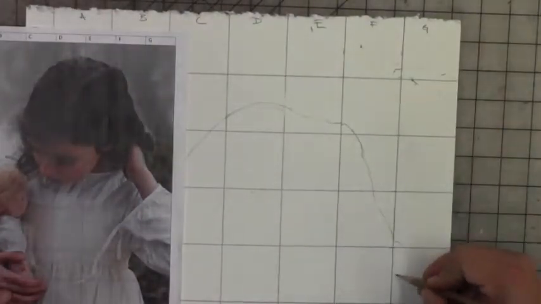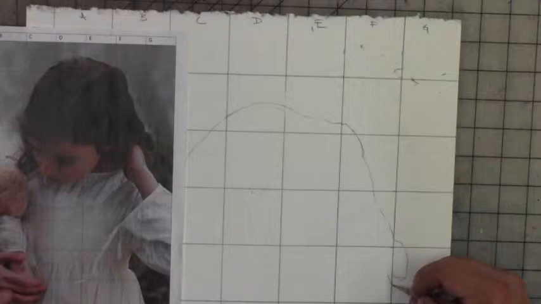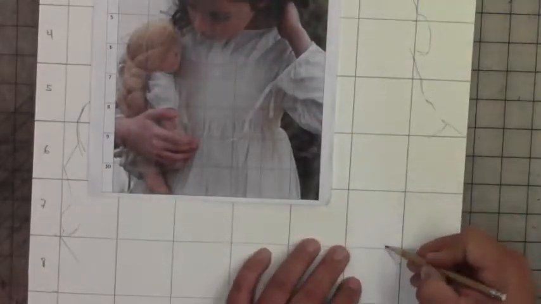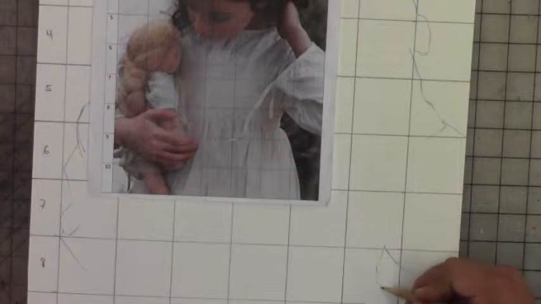The other thing I do is that I try not to be kind of sketchy with my pencil line. I try to draw the whole pencil line within the shape where the grid is. So here I'm just drawing the bottom of her elbow and her arm. And there you are. We have our outline.